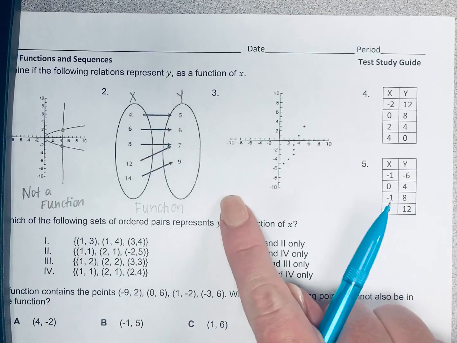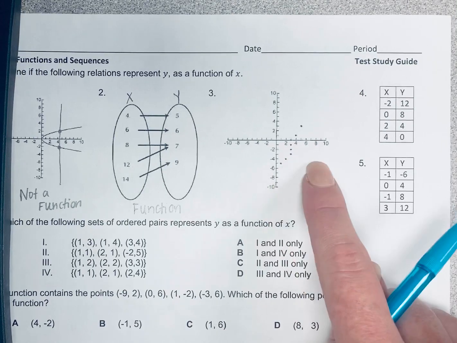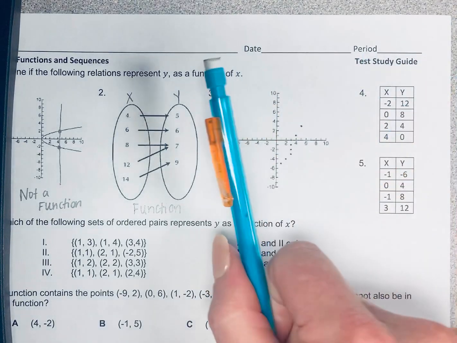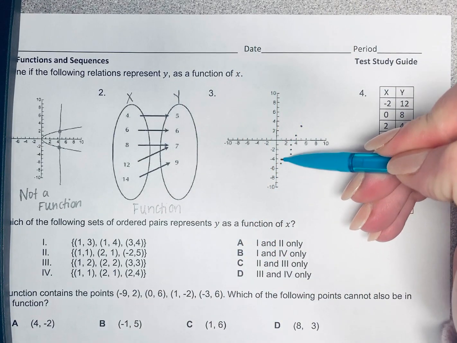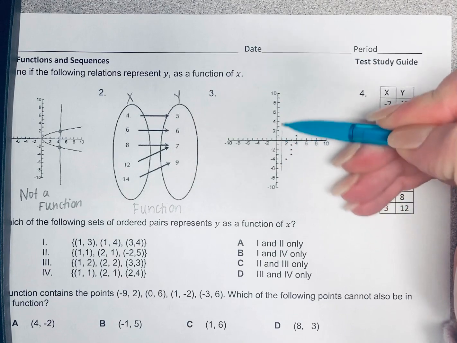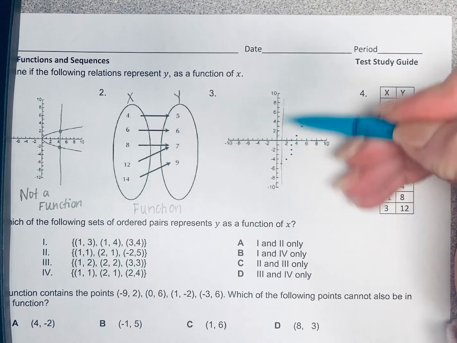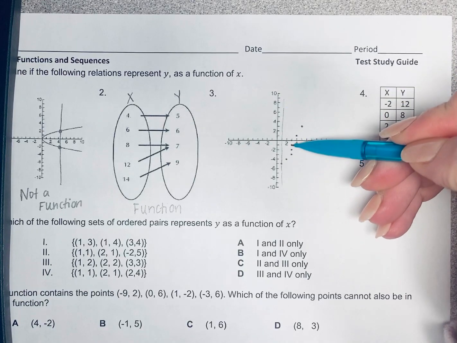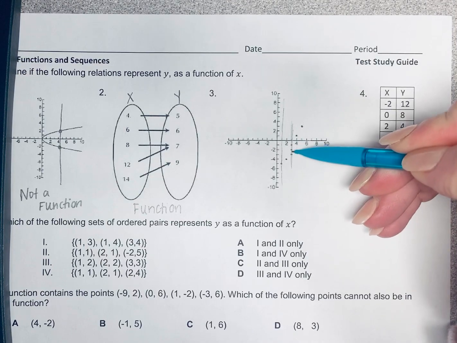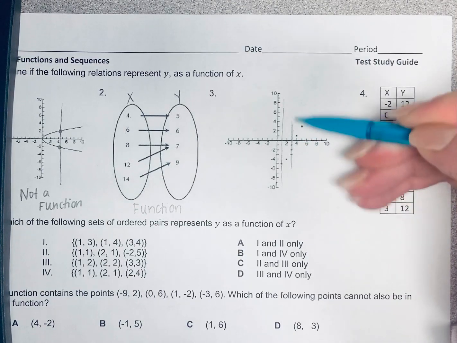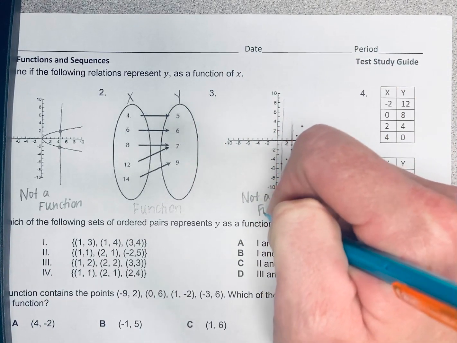All right, number 3, we have another graph, but this is called a discrete graph where it's just points, not connected. You do the same thing though. You follow that vertical line test. So if you drew a vertical line through this point right here, there's no other point on that vertical line. So far it's a function. But then if you go over to right here, if I draw a vertical line right there, you see 3 points all on the same vertical line. Okay, that makes it not a function.